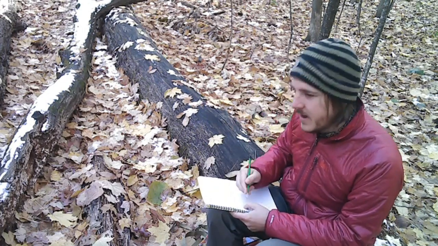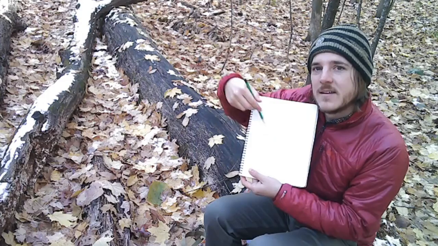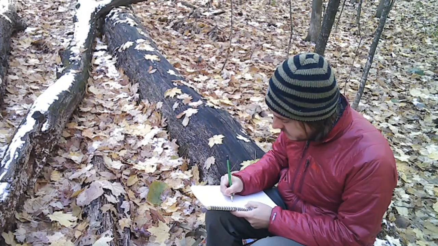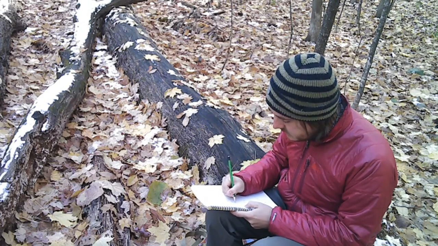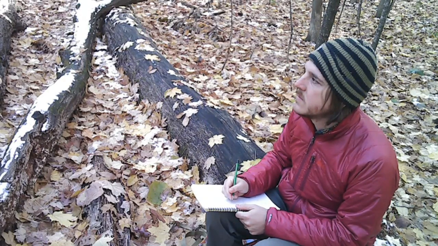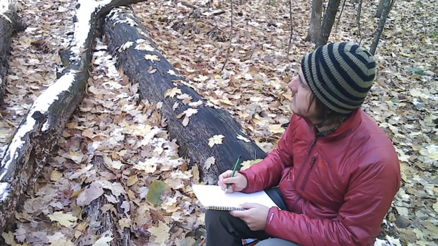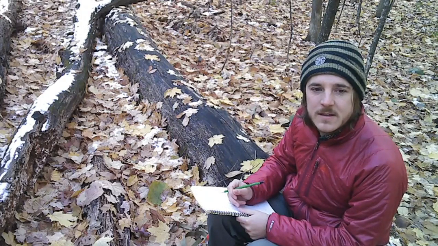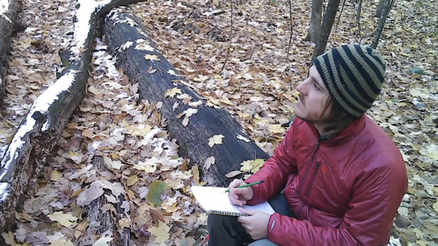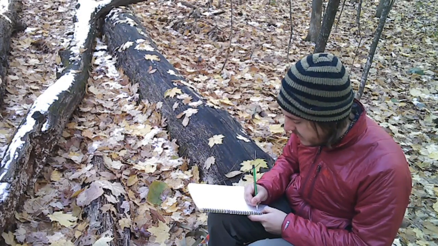So on my paper, you probably can't see it here, but this left side is a lot more dense because that's where a lot of the sounds are coming from. Very distant crows, way off to the southwest.